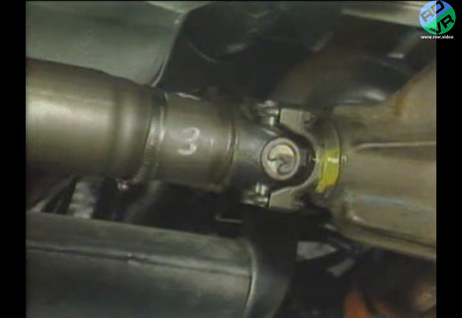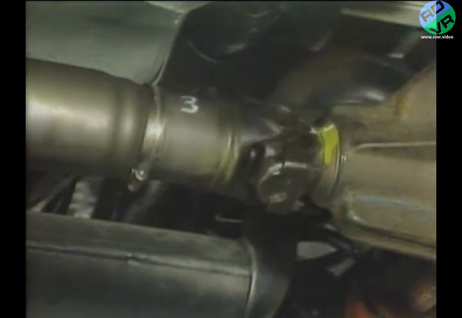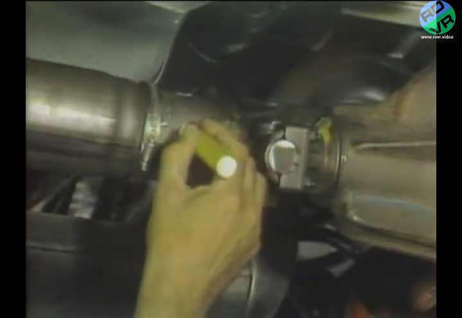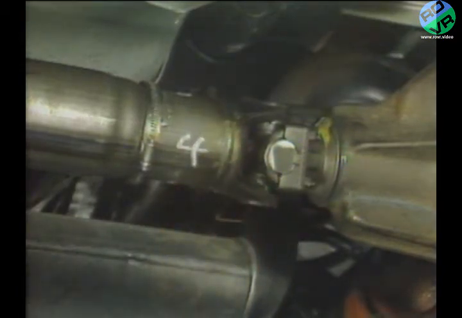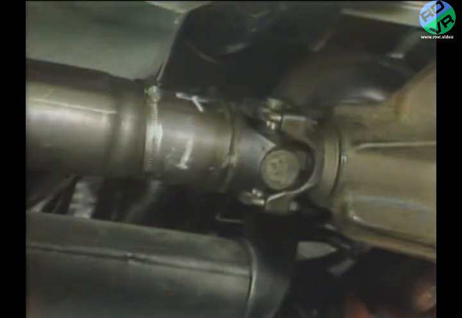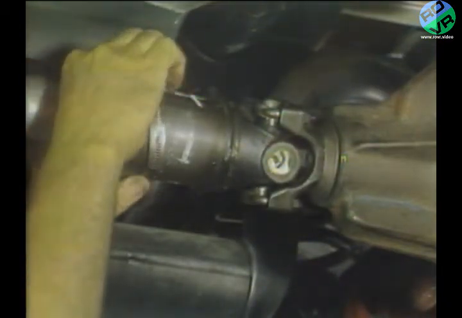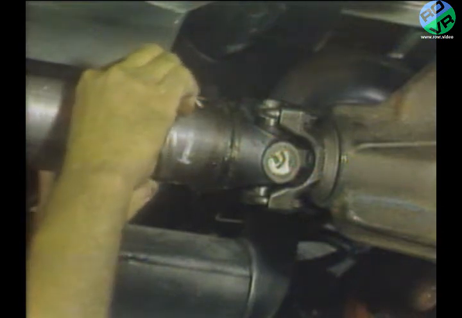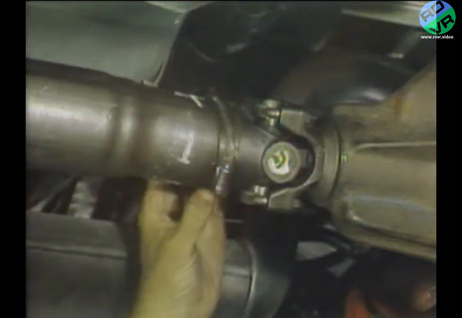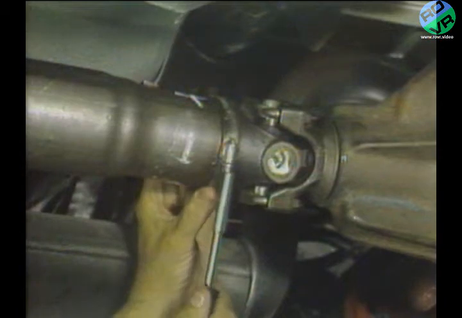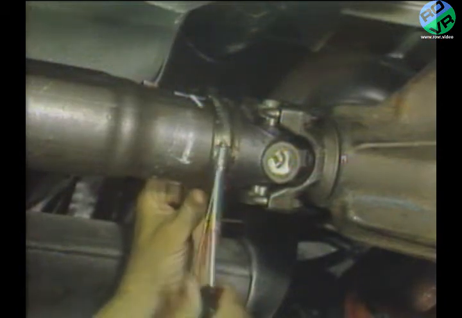The second most common driveline diagnostic procedure is to balance the drive shaft. The procedure for drive shaft balancing is to mark the rear of the drive shaft in 4 separate sections by using the numbers 1, 2, 3, and 4 as you see it being done here. Equally space the numbers around the drive shaft circumference.